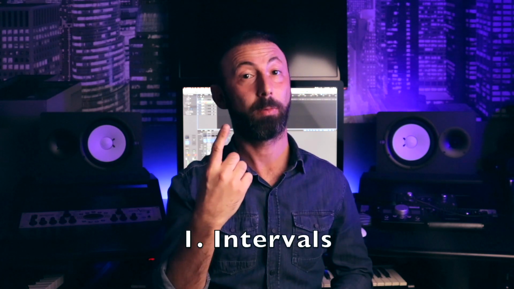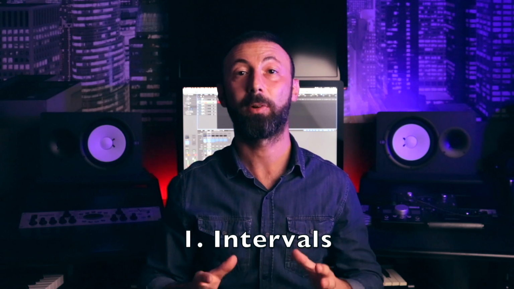Number 1. Intervals. In music theory, an interval is the difference in pitch between 2 sounds. An interval number in music is measuring the distance between one note and another. Simply the term we use in music when we want to measure the distance between 2 notes.